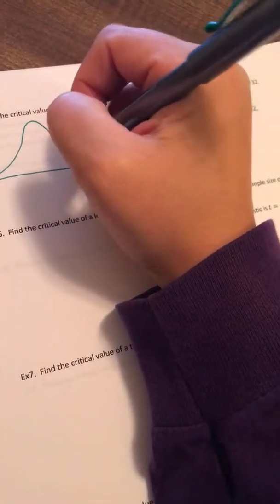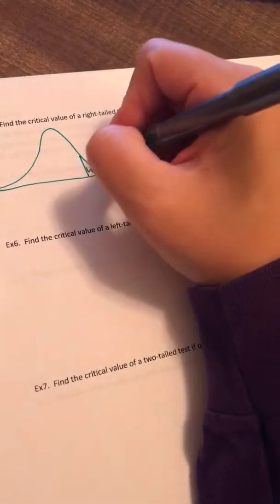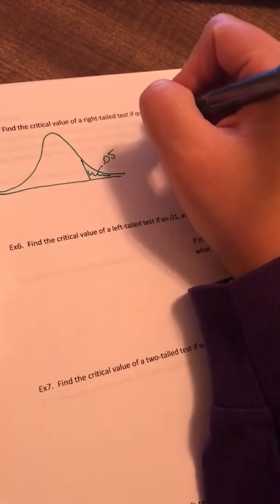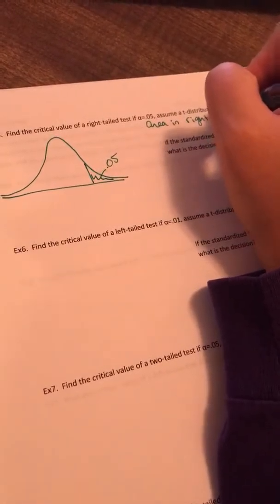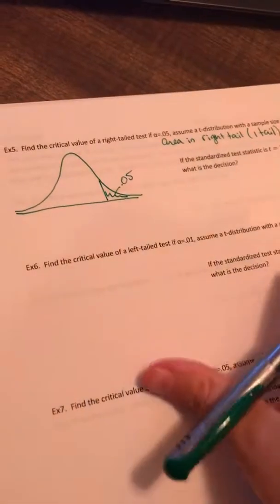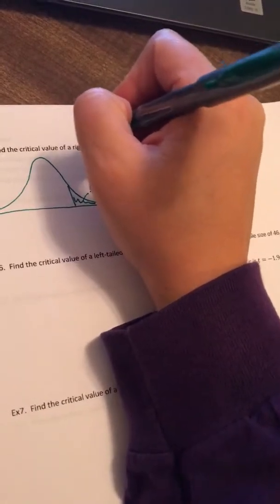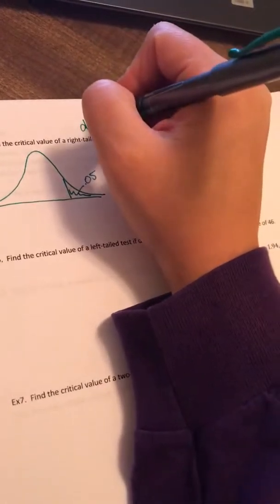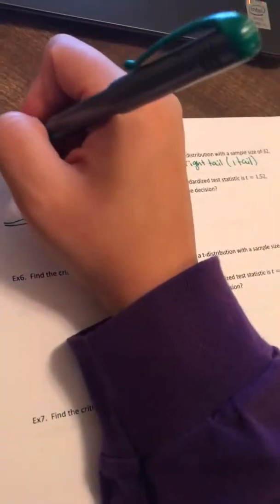If alpha is 0.05, so that would be, if it's a right-tailed test, that's the area in the right tail, being one tail. With a sample size of 32, it has to tell you the sample size because your degrees of freedom is going to be n minus 1, 32 minus 1, which is 31.